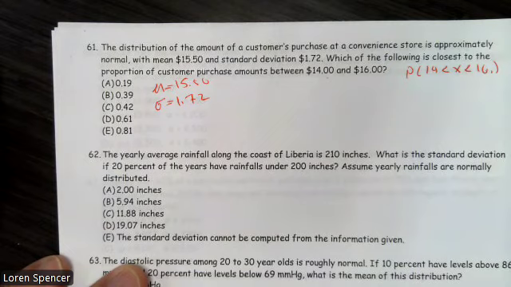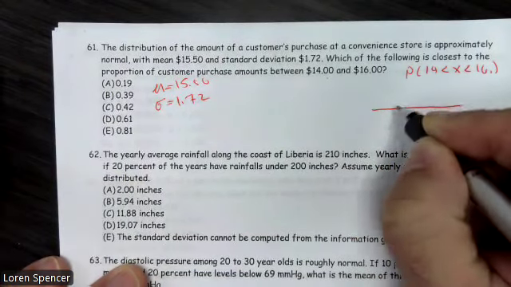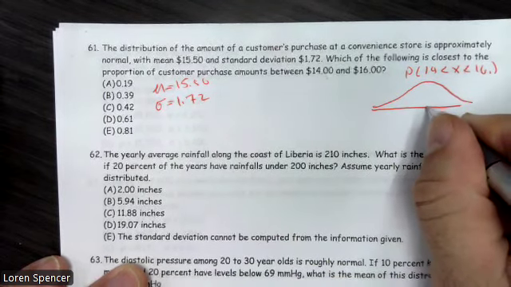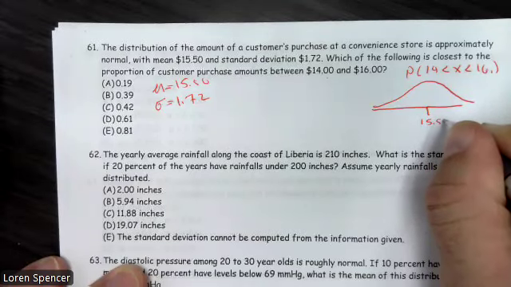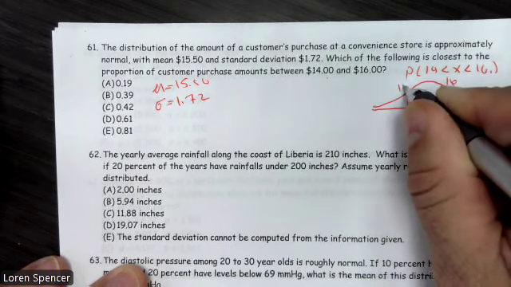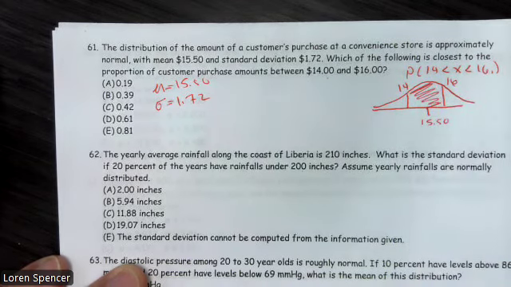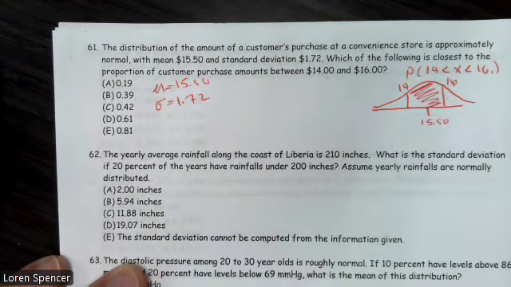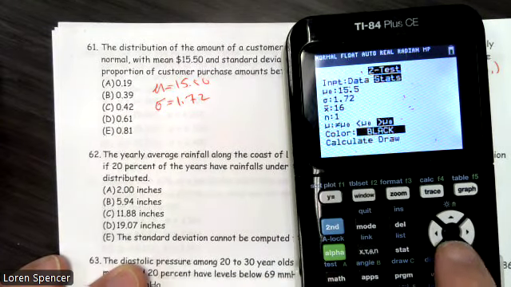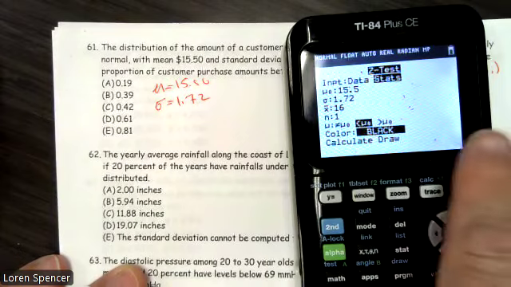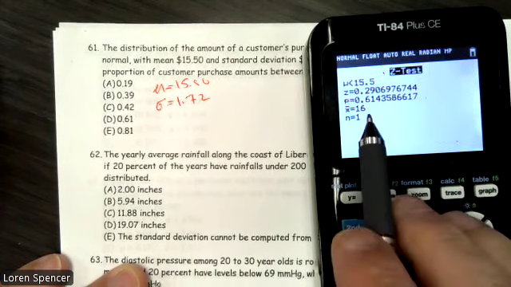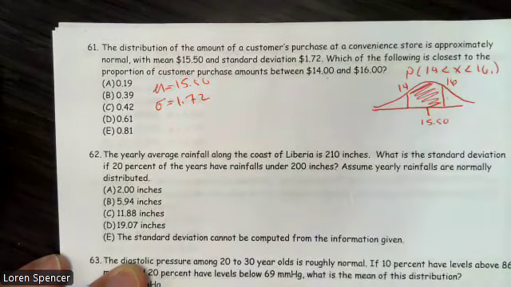And by the way, just real quickly, I should draw a picture of this. The mean is 15.50. Here's the 16, and the 14 is a little bit below it, and we're looking for that distance. So I'm going to start with the upper one, and I'm going to subtract the lower one. We only have one bound, so I want to make sure that I have less than, because that's what I have in my probability statement. And I end up getting 0.6143.